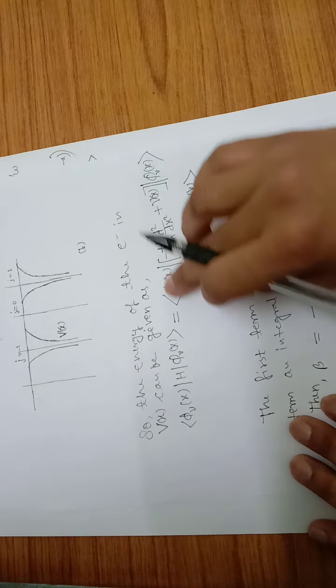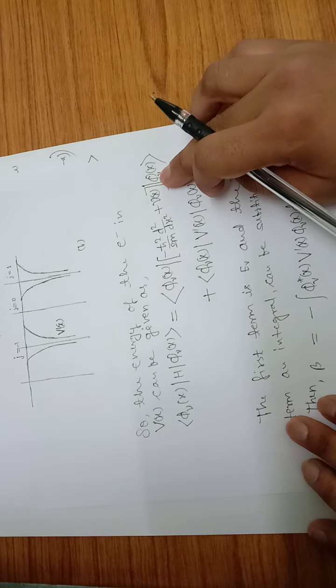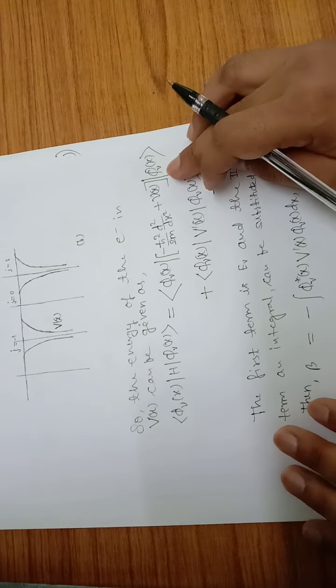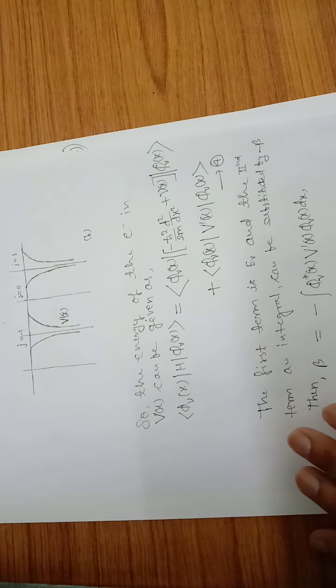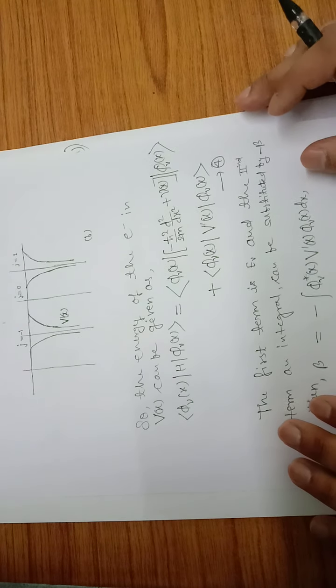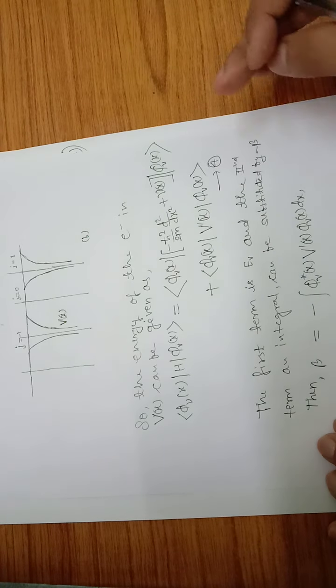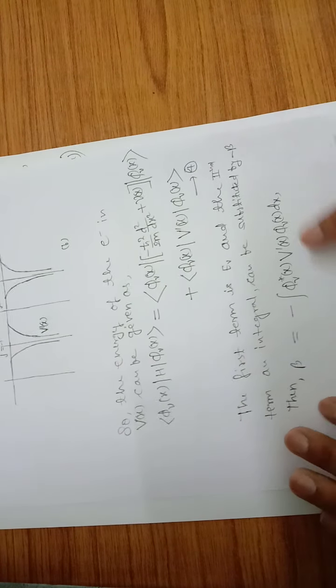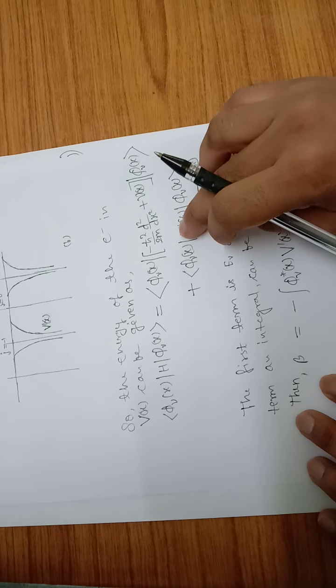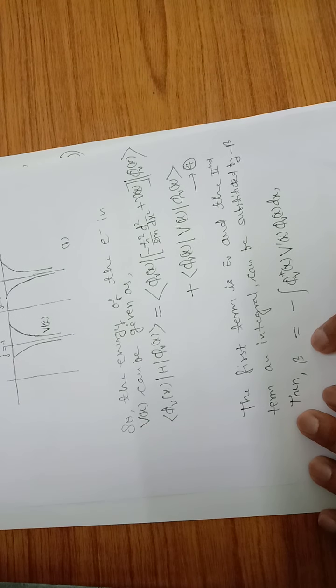The first is E_v, the energy the electron would have had when the atom would have been in isolated state. And another part is because of the atom being in the lattice. So we replace the second part with minus beta, and we get minus beta equals to this much.